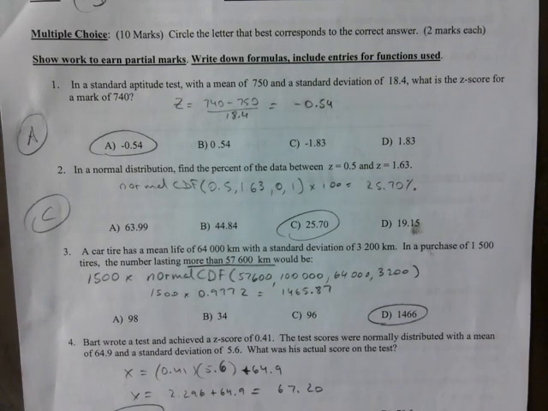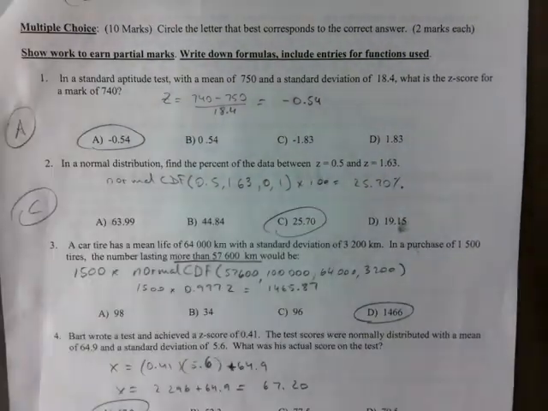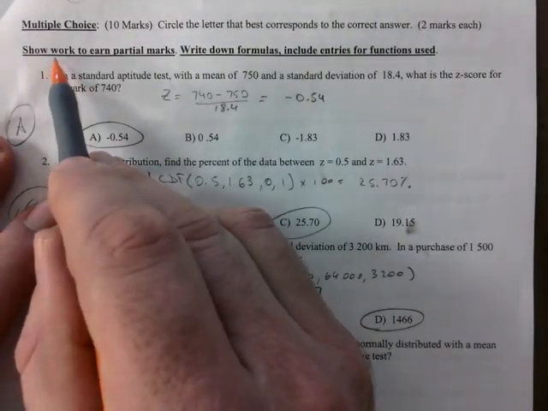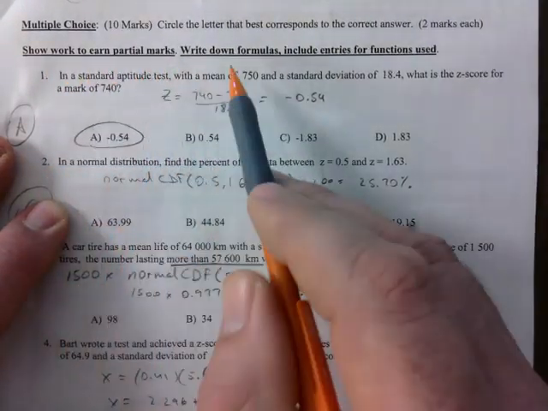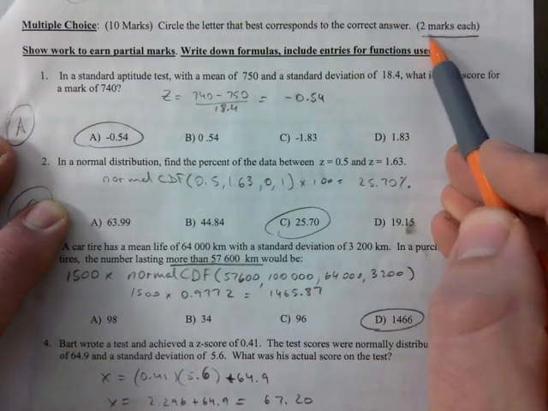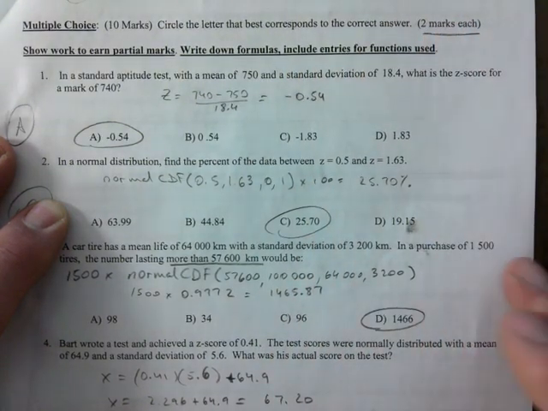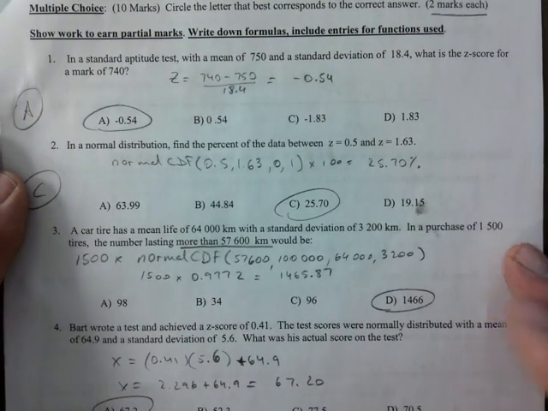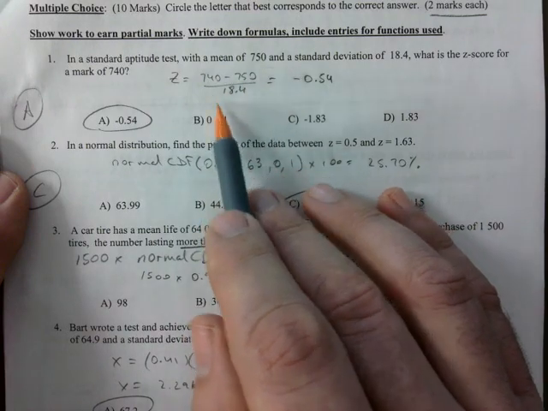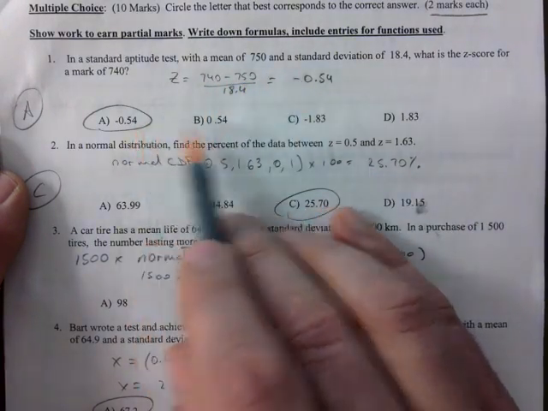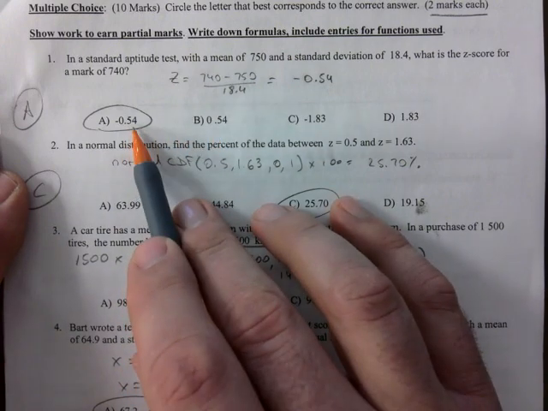Make corrections, add formulas, you name it, feel free to do that, okay? And if you showed me some work, you could have earned some partial marks, right? Every question was worth 2 marks because, quite frankly, just guessing would not have ended up very well for you. The first one is just finding the z-score, and you get a negative value, right? Very close, but it had to be this one.